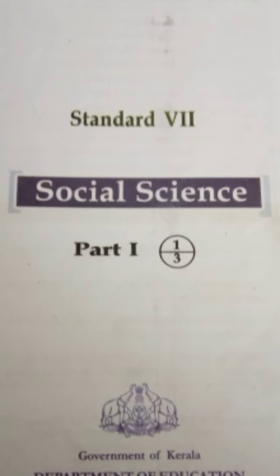Next, Surat split. After the partition of Bengal, the national movement became stronger. In this period, moderates and extremists had certain differences in political views and methods. There were differences of opinion between the moderates and the extremists regarding the agitation against the partition of Bengal. This led to the split in the Congress.